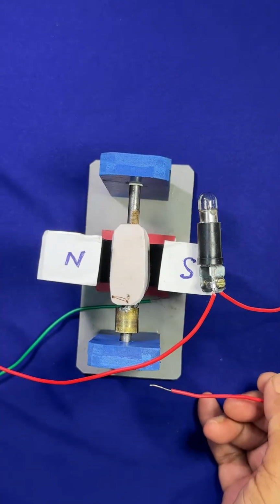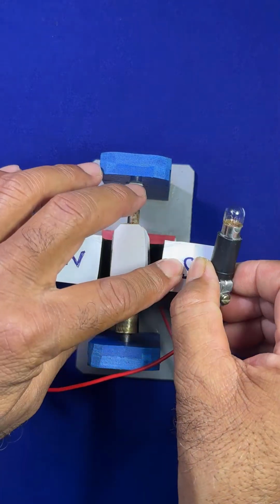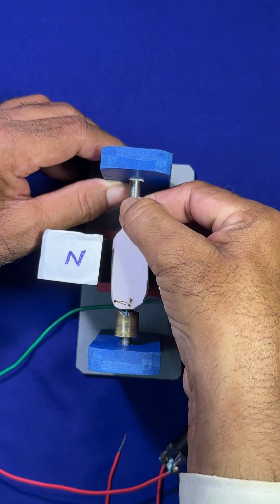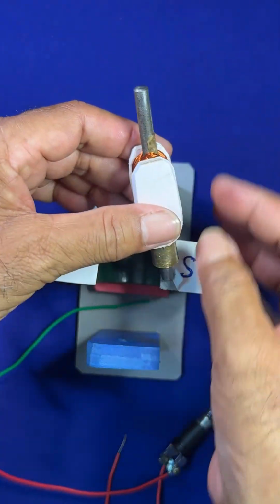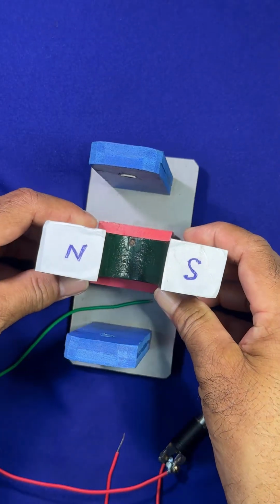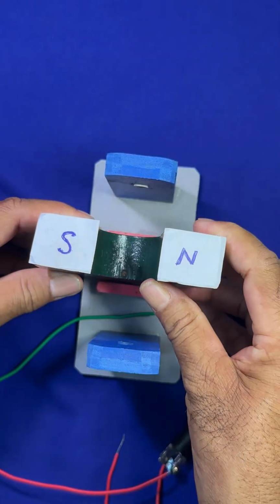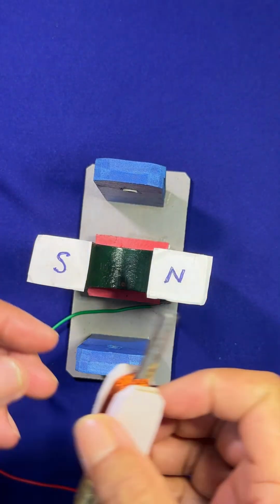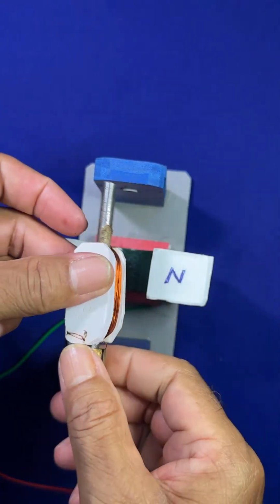Now there is a big test for all of us. What is that big test? I have to first remove everything. I removed my armature. Why did I remove? Because I will change my polarity of the magnet. Then the same way, your armature should be placed in the position.